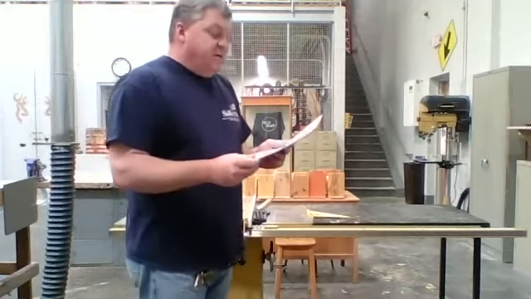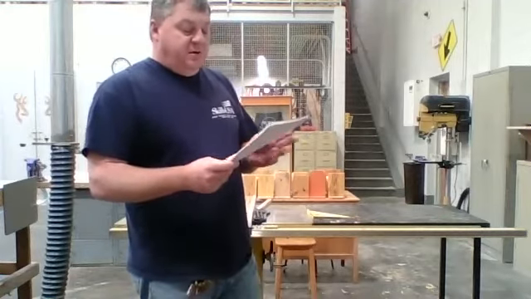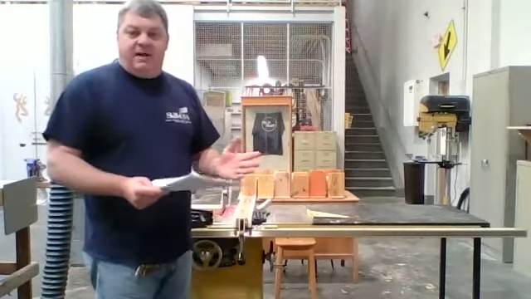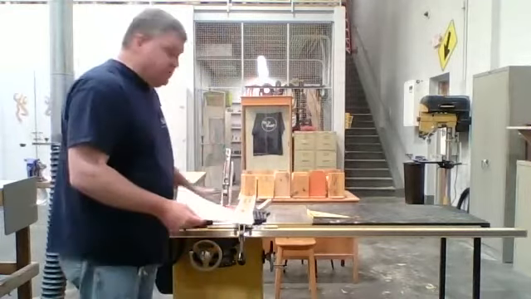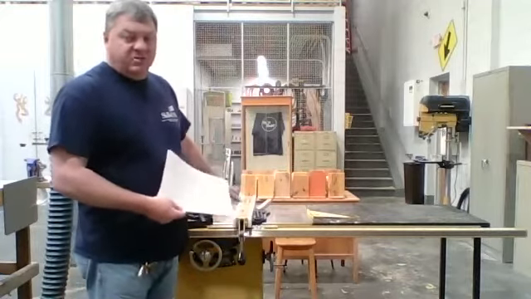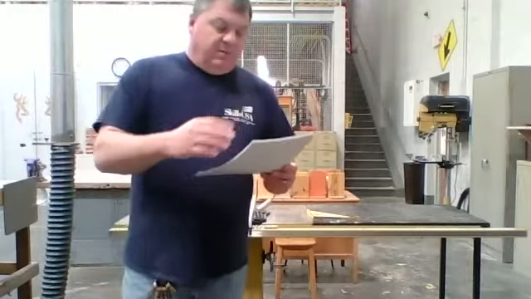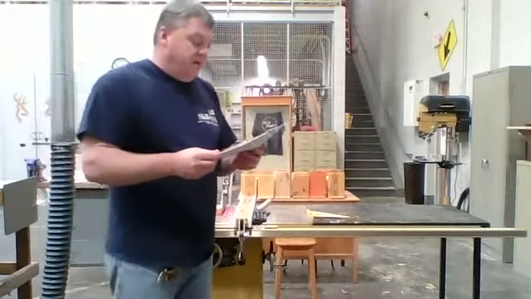Okay? Always keep both hands on the material being cut. Never let go of the material. That's very important. We talked about kickback. Kickback is when you lose control. You actually let go, you're losing control of how that board is cut. Anytime you're cutting, keep your hands on it. Do not get close to the saw blade.